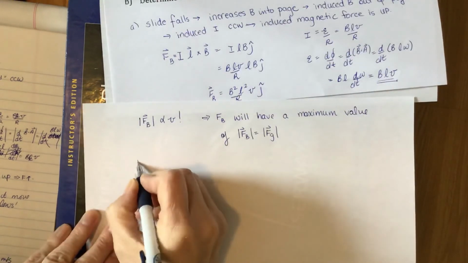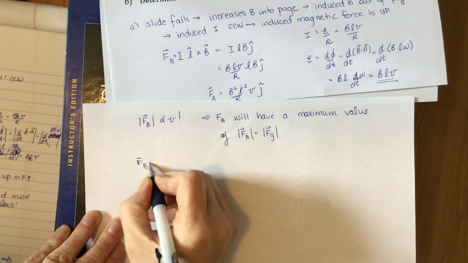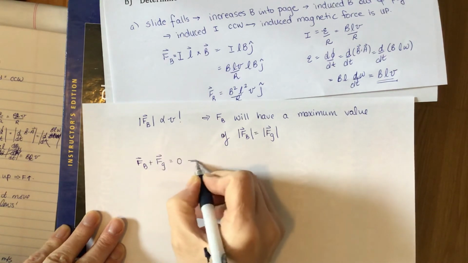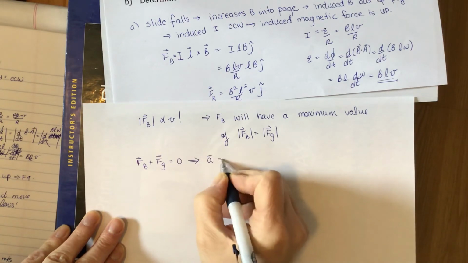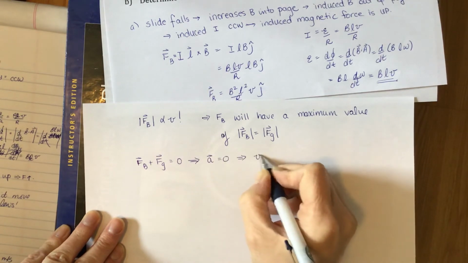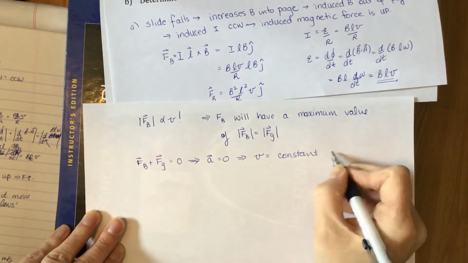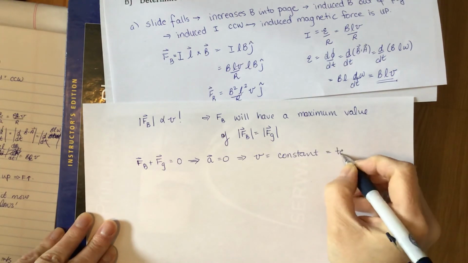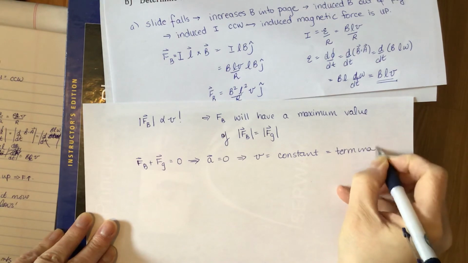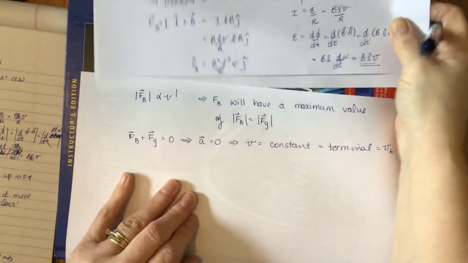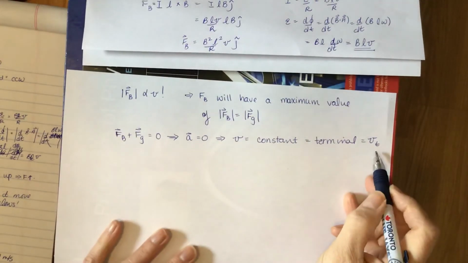When that happens, Fb plus Fg equals 0, which tells us that the acceleration equals 0, which tells us that the speed is constant, and that constant value is the terminal velocity, which we call V with a T subscript. Okay, so let's work that in.